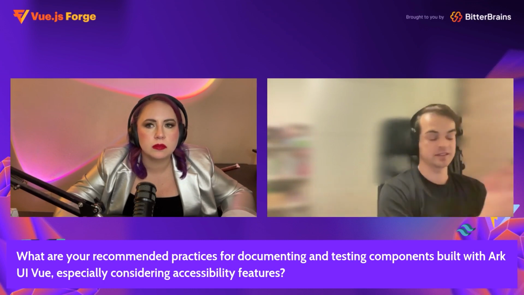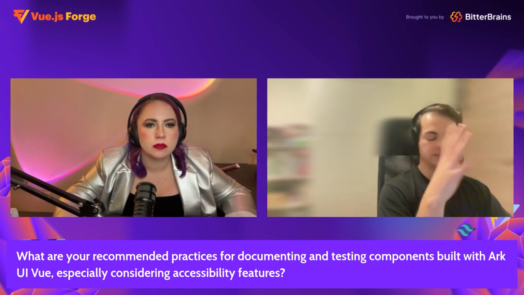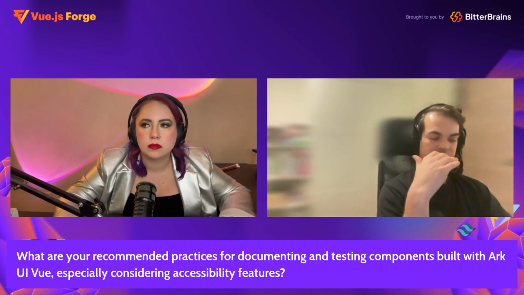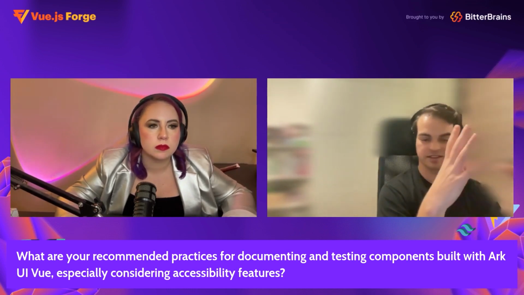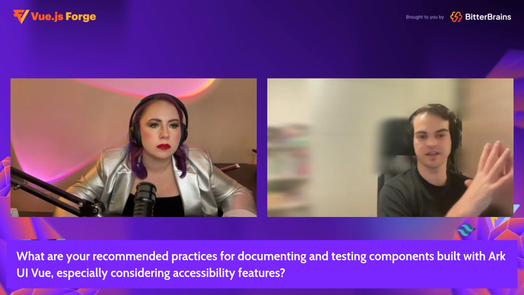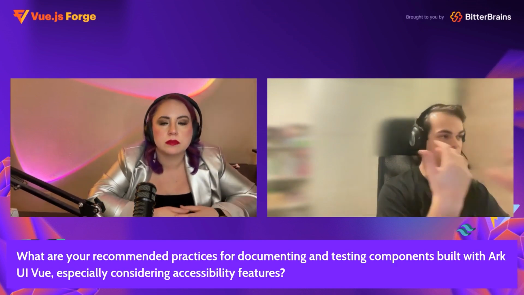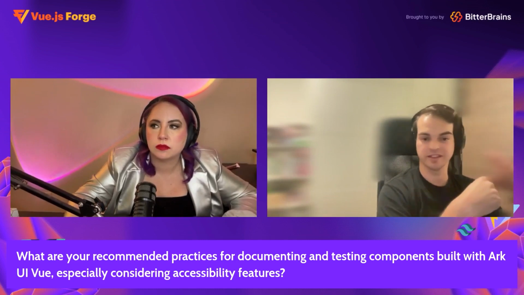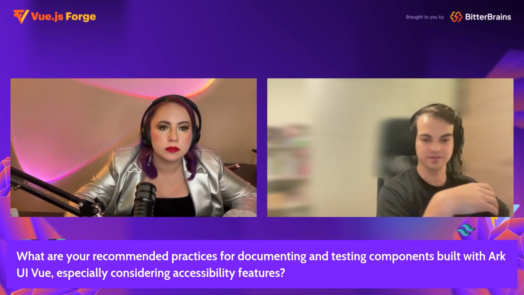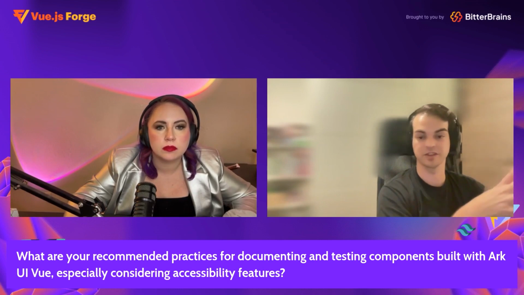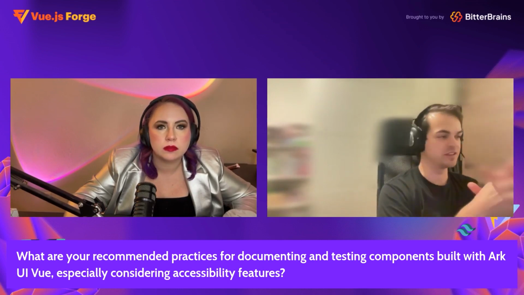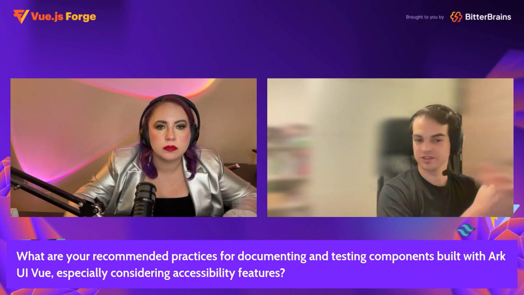For documenting, that's a little bit up to you, I feel. I feel like it should be enough to document your own props and everything that you did for your own component library, and then maybe add a link to the Ark UI documentation for more, or you can use the Ark UI documentation and add it yourself into the documentation of your library. But I don't see doing the work twice, to be honest.